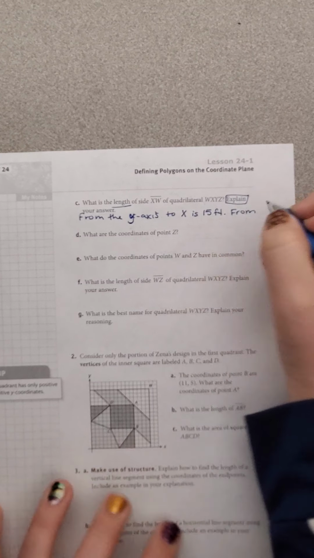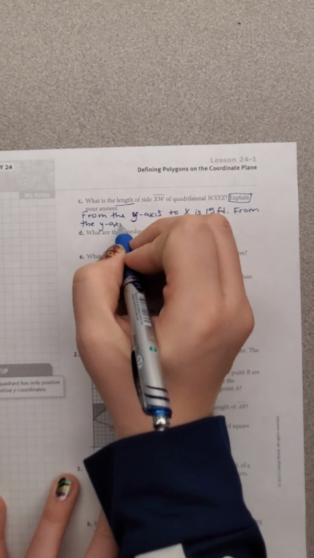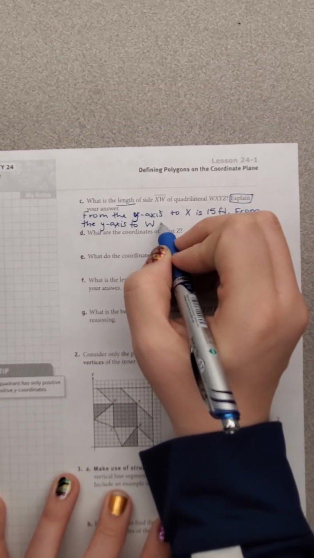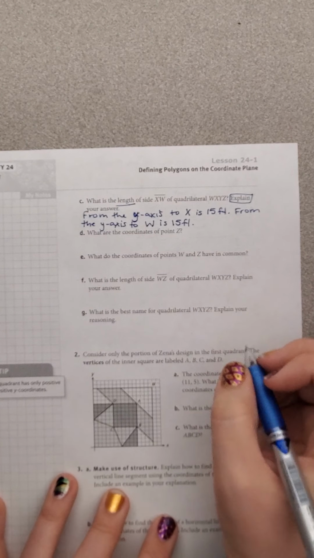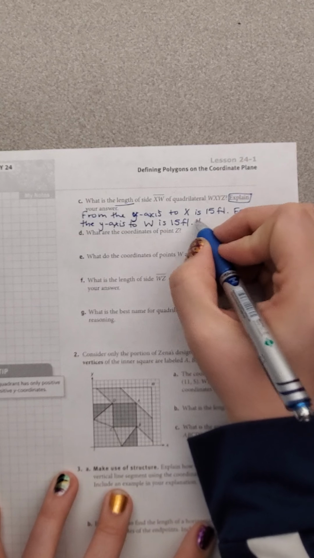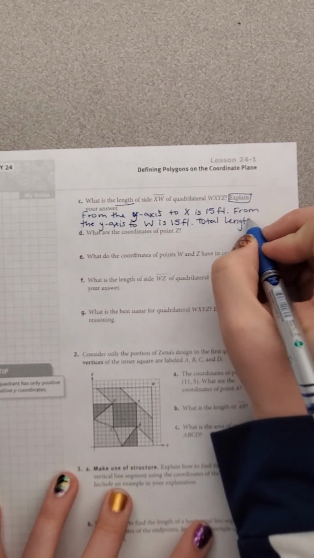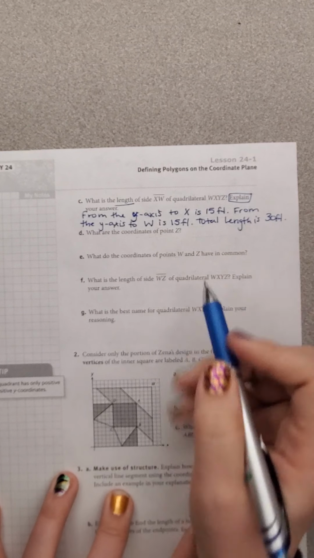So then from the y-axis to W is also 15 feet, which means that my total length, hopefully you're getting it, total length is, wait for it, 30 feet, because I'm adding.